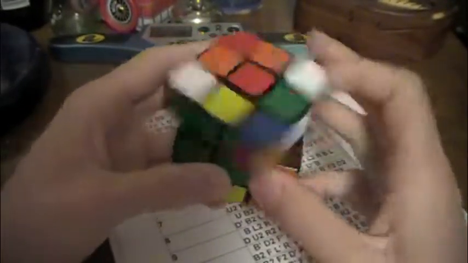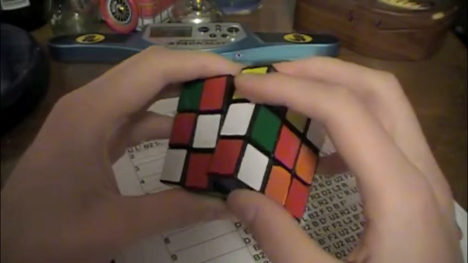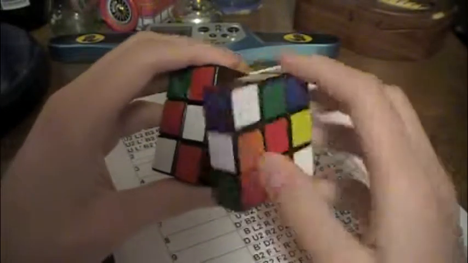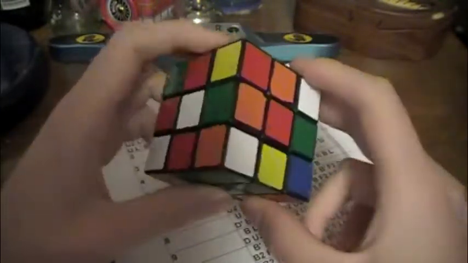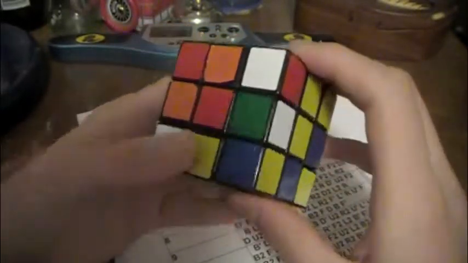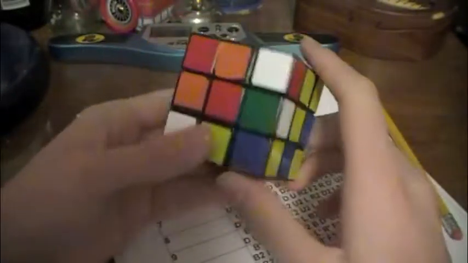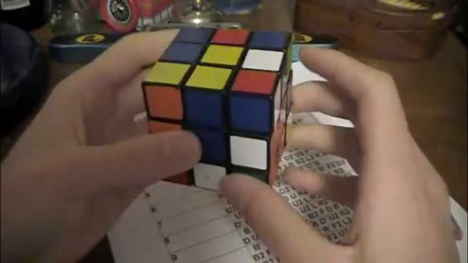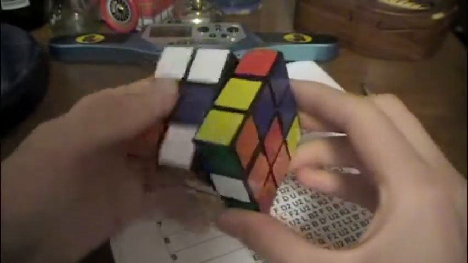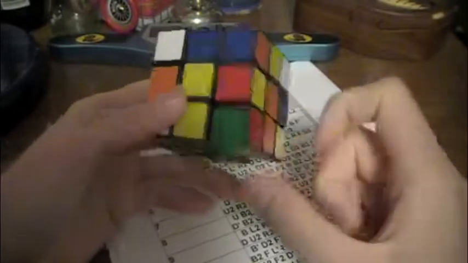And when you flipped down this yellow piece, you moved the white one over to the yellow side, and you kind of kept the orange in the same place. So now both of these are on their opposite centers. So you do a little u prime, move that one down, move that one down, and do a little u2, and it's solved.